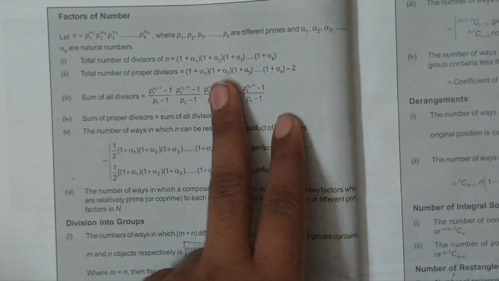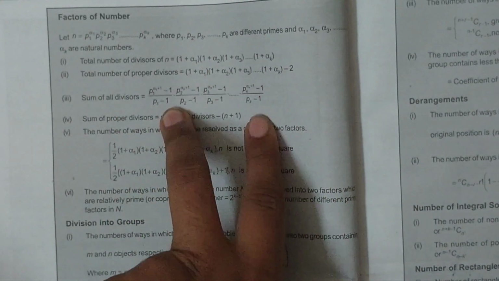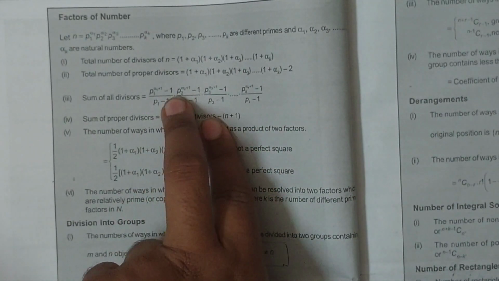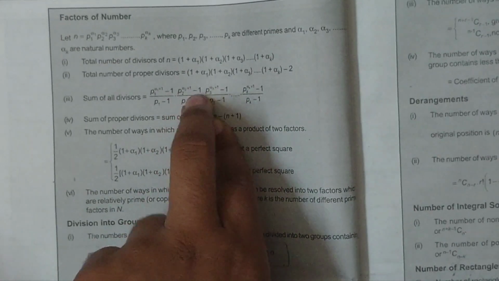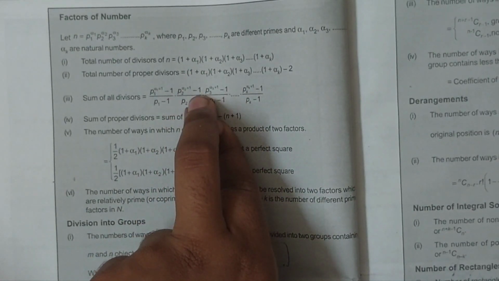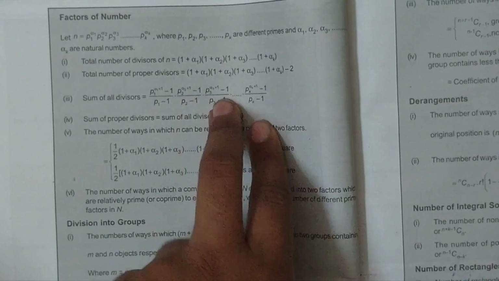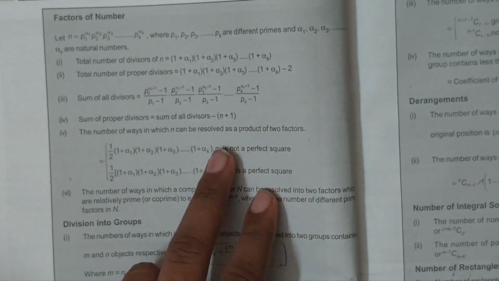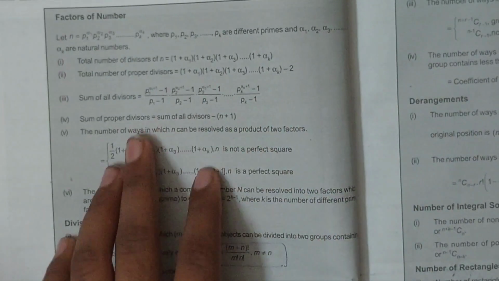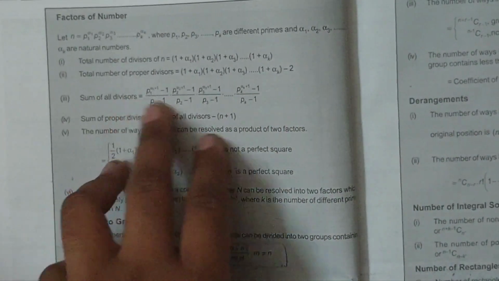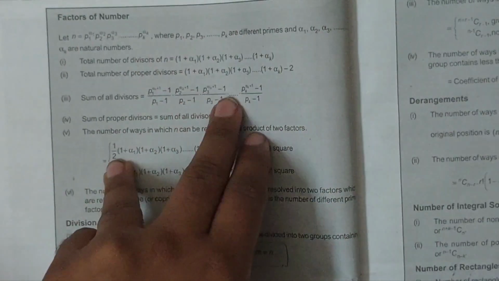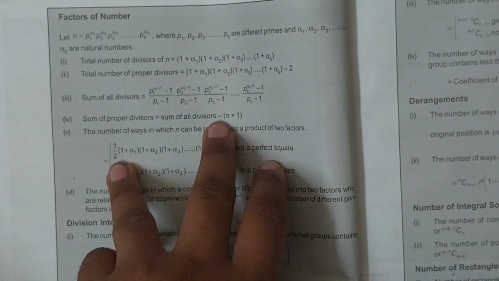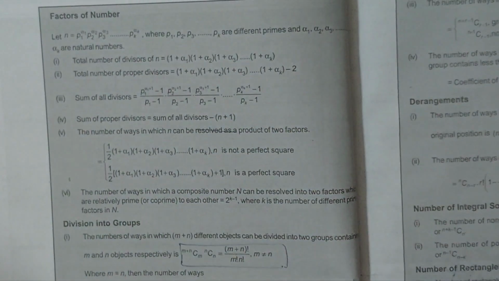The sum of all the divisors we get using this formula, which is (p1^(alpha1+1) minus 1) upon (p1 minus 1), times (p2^(alpha2+1) minus 1) upon (p2 minus 1), times (p3^(alpha3+1) minus 1) upon (p3 minus 1), like that. For the sum of the proper divisors, again from this we subtract the number itself and 1. So n is the number itself and 1 we are subtracting out of it, as you can see already.